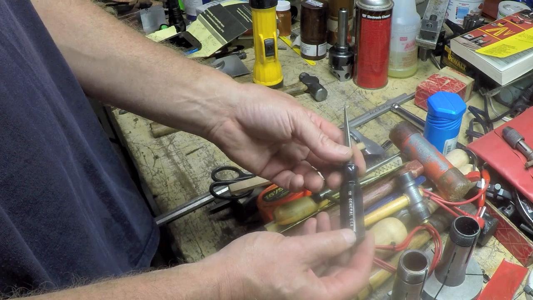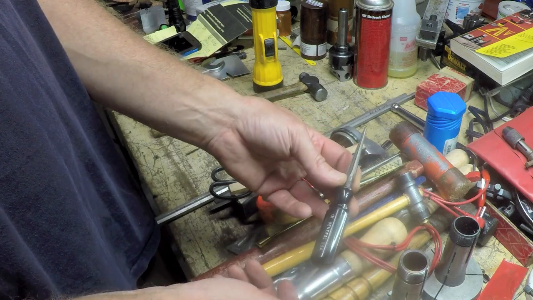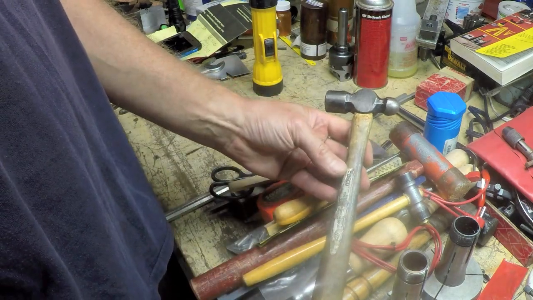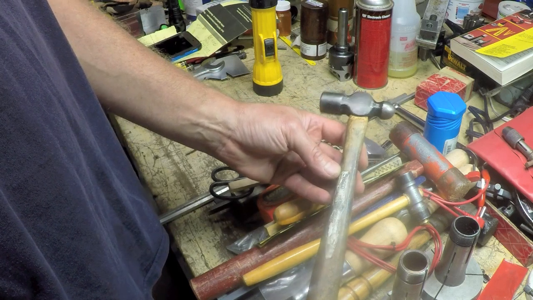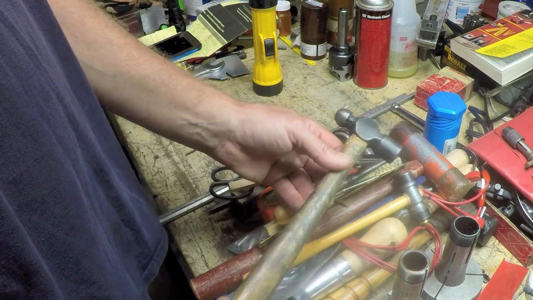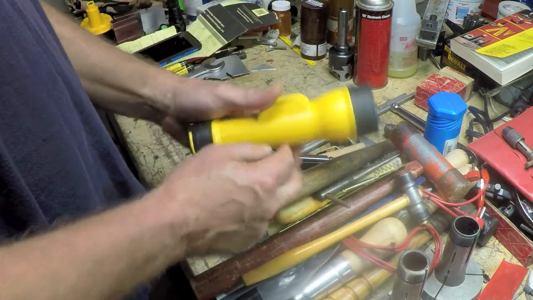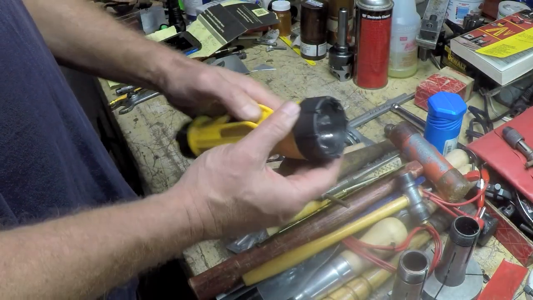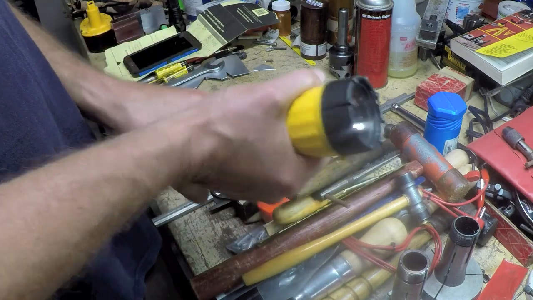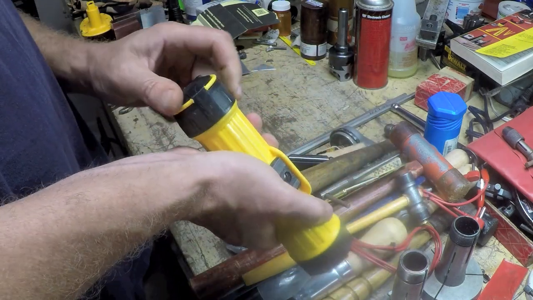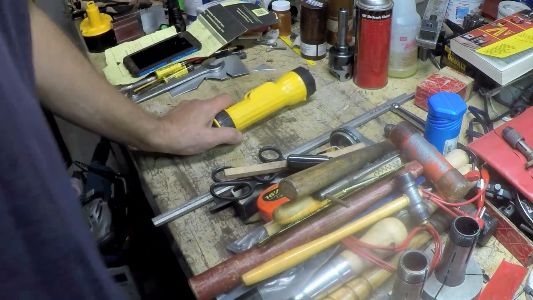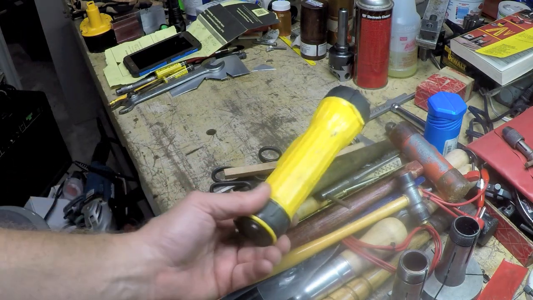This is a General 131 General tool, and a ball peen hammer made by Sasco, made in the USA. And an old school flashlight, incandescent bulb, and actually still lights, still has life in it. It's sad, but nobody wants these anymore, until they get old enough to be collectible, that is.